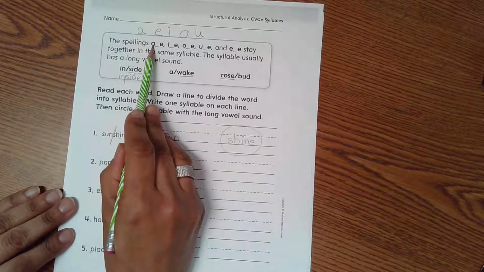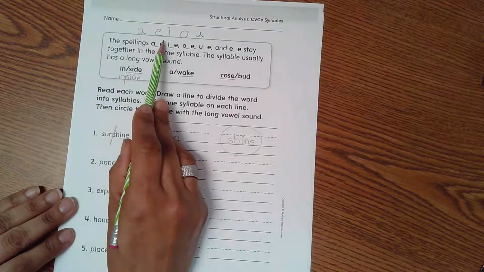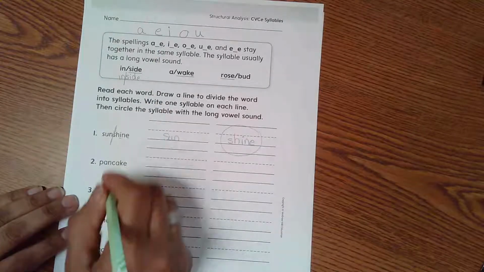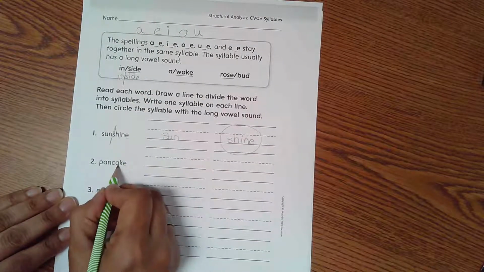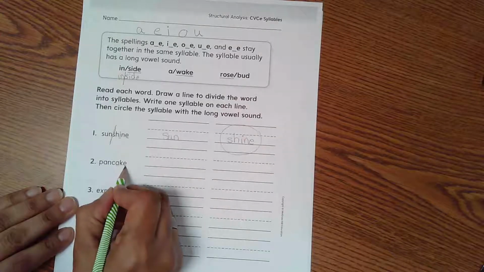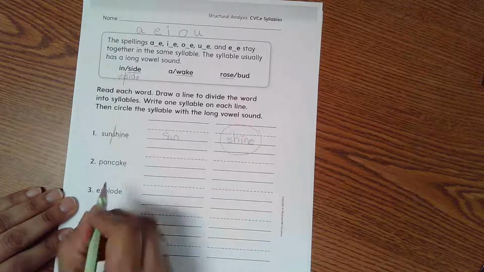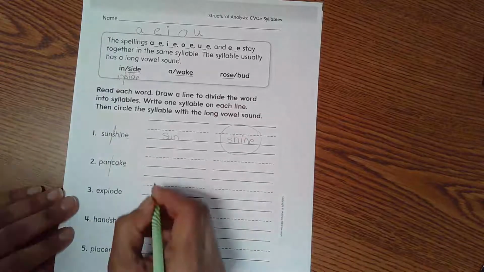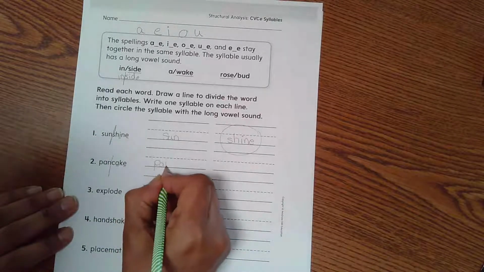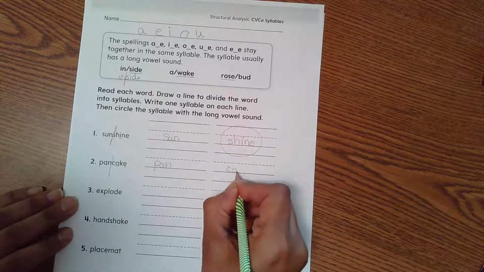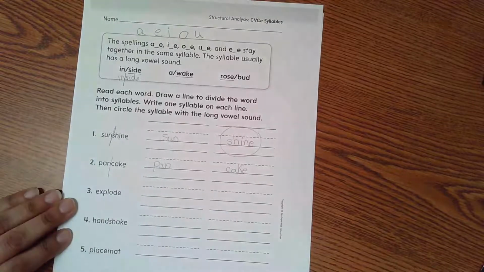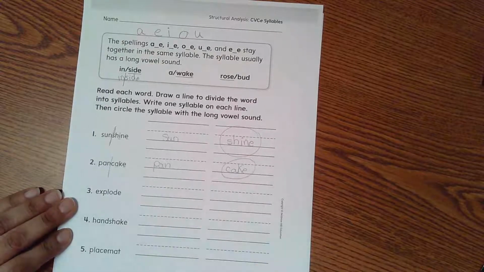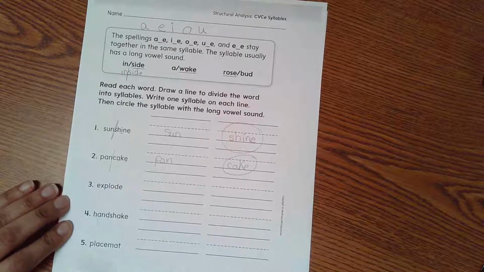Pancake. A, which is vowel, consonant, E. The E is silent for the time being when I break it. So this is my vowel, vowel, consonant, and pancake. The first part I'm going to write here, pan, and then cake. With the long vowel, circle. All right. Explode.